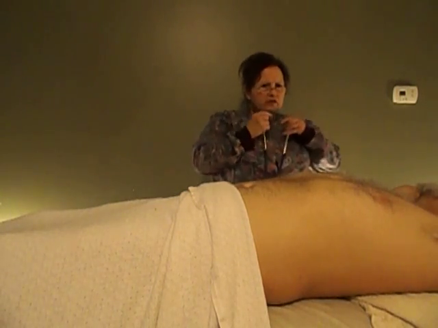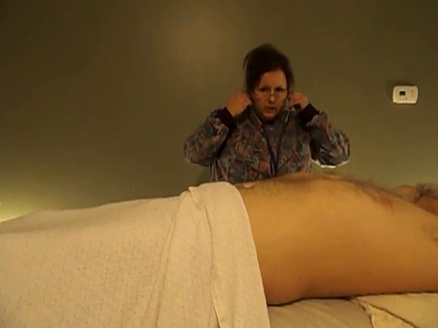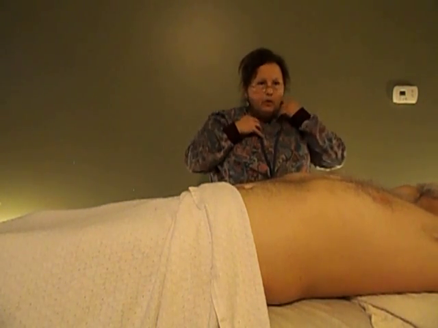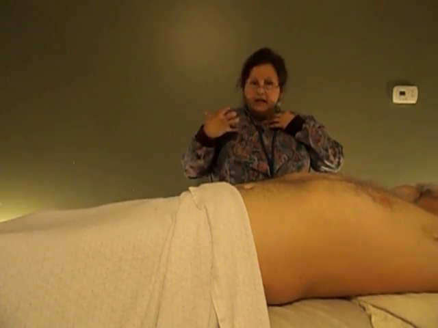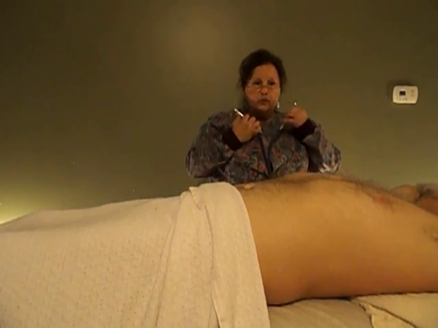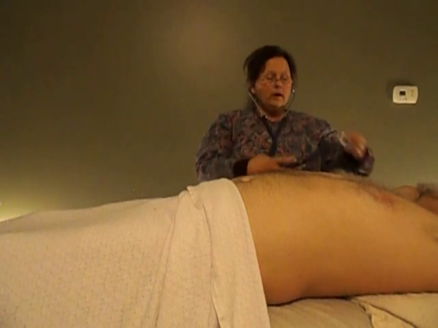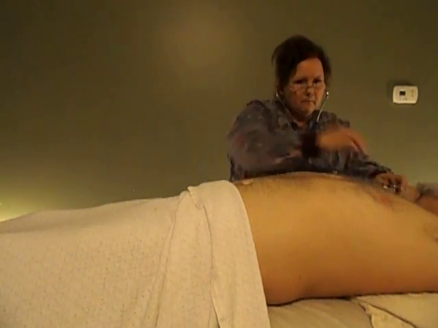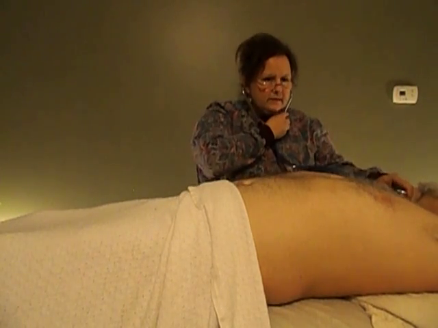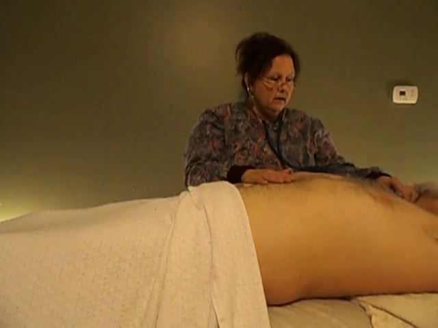What I want to do now is just listen to some vocal resonance. I'm going to have him do a couple different things. I want him to do a whisper, doing 99. I want him to say the letter A, and I just want to hear the sound of those as it passes down through here, of a vocal resonance. Okay, and if you would, please, say 99.